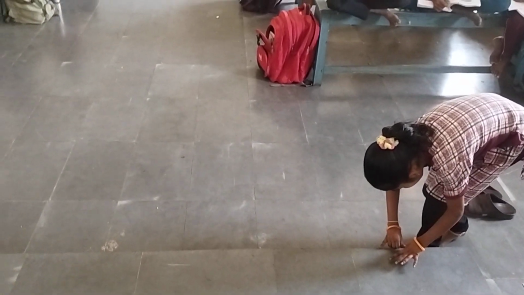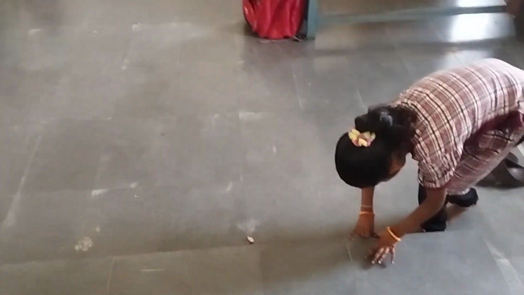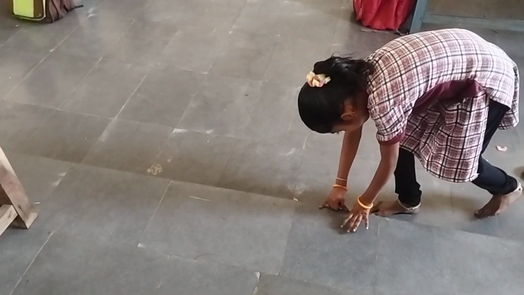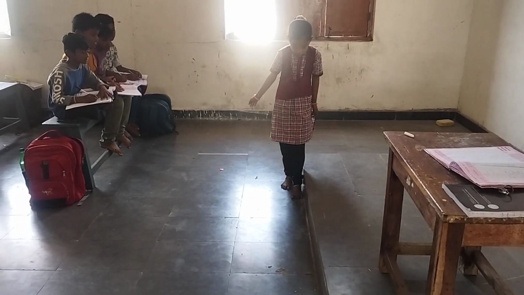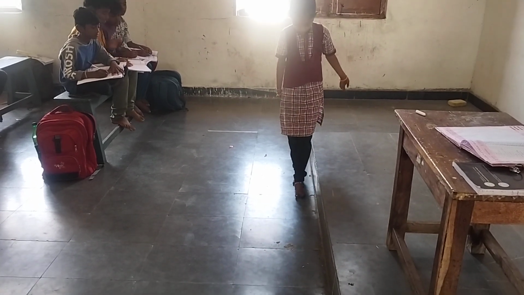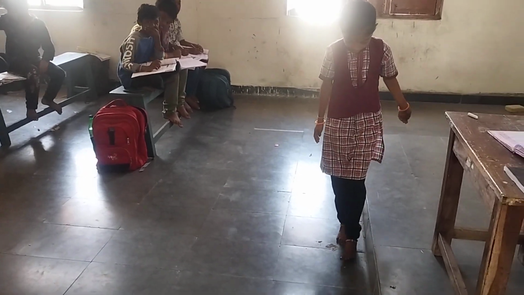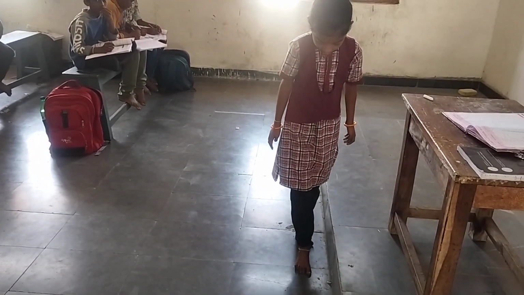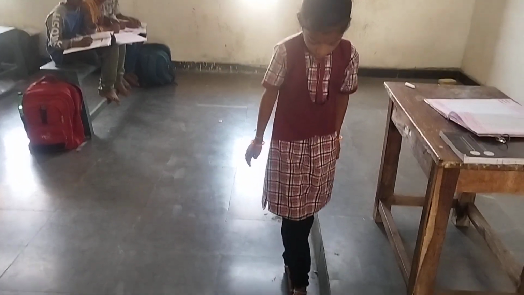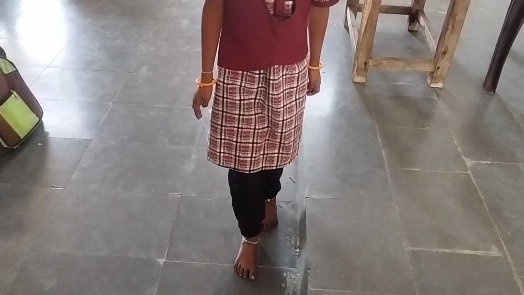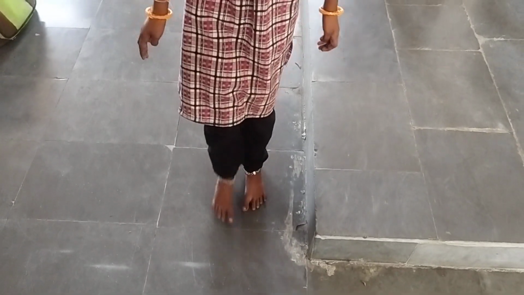Now Litika is measuring the length of the dais using her hand span. Now Litika is taking foot spans. So now the length of the dais with hand spans is 30. Her hand spans are 30. Let us see foot spans. Litika's foot spans are 20.